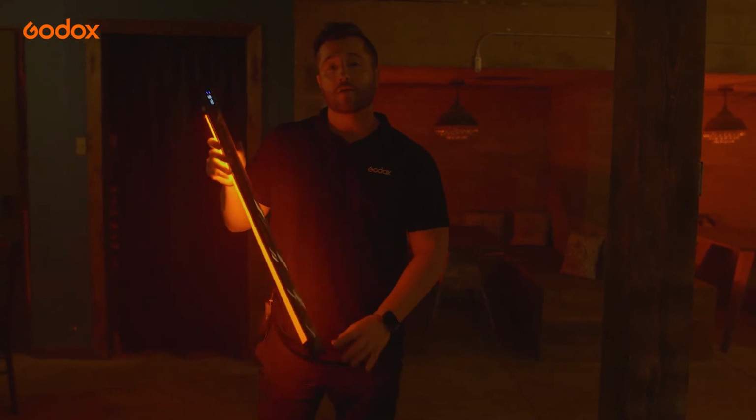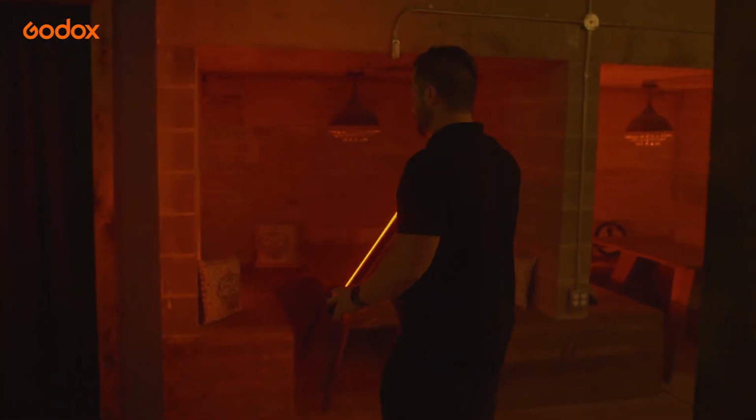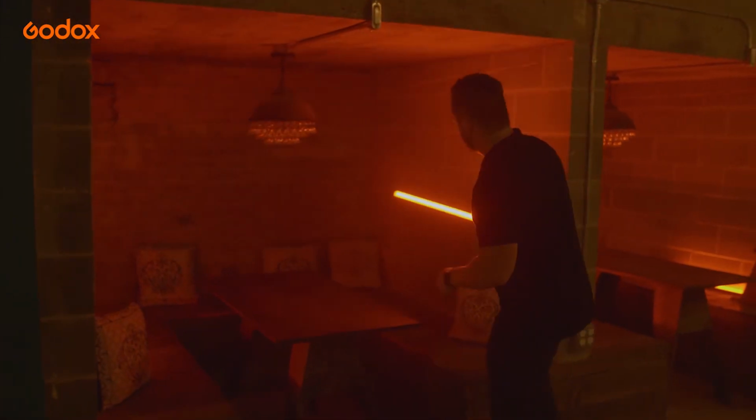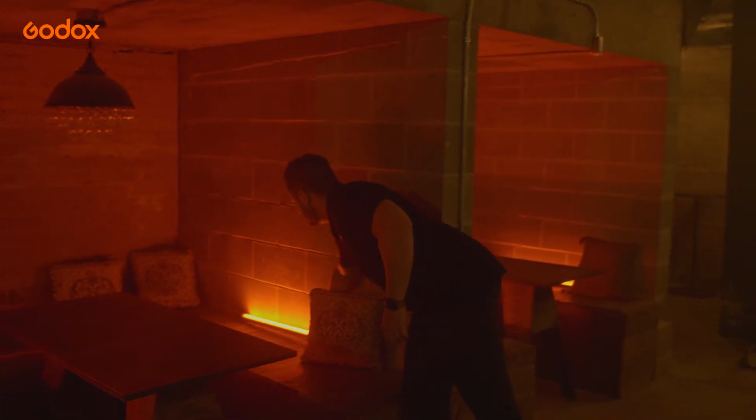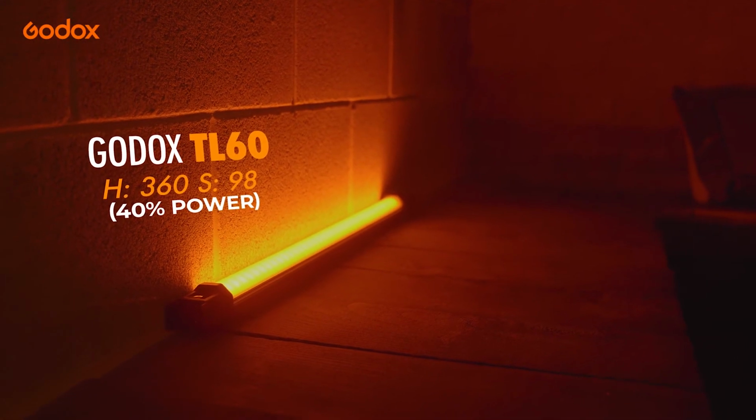The flexibility of the Godox TL60 tube lights allows you to place these lights pretty much anywhere out of your shot. So we chose to place them in this little cubby back here, just to create the illusion of a little bit more depth, but also make this shot seem a little more moody and sinister because it is for a horror film.